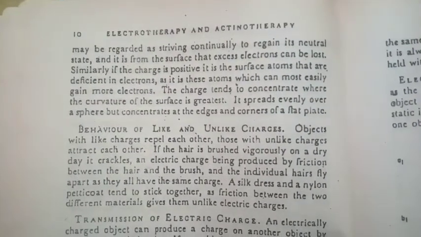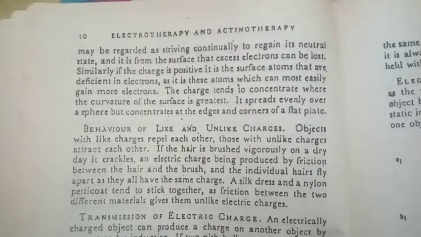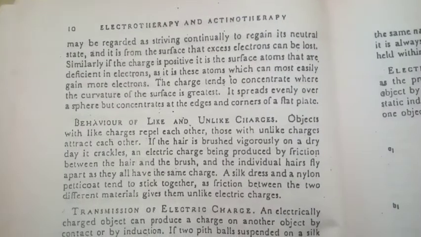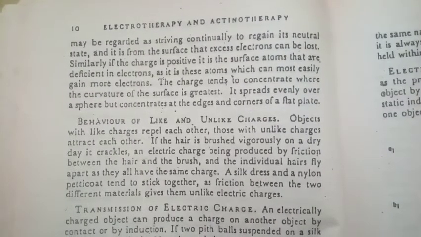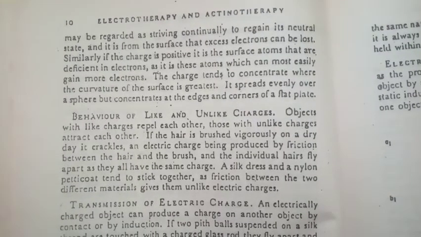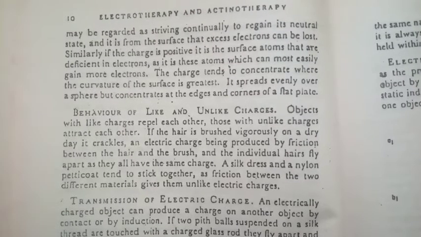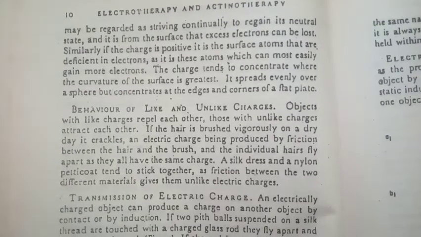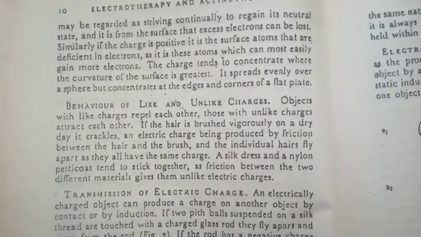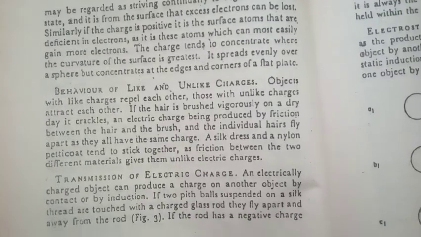It may be regarded as striving continually to regain its neutral state, and it is from the surface that excess electrons can be lost. Similarly, if the charge is positive, it is the surface atoms that are deficient in electrons, as it is these atoms which can most easily gain more electrons. The charge tends to concentrate where the curvature of the surface is greatest. It is spread evenly over a sphere but concentrated at the edges and corners of a flat plate.